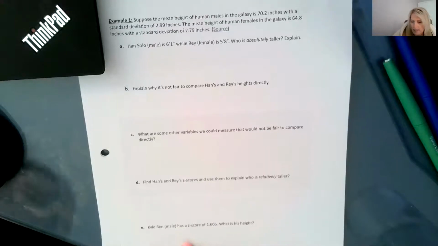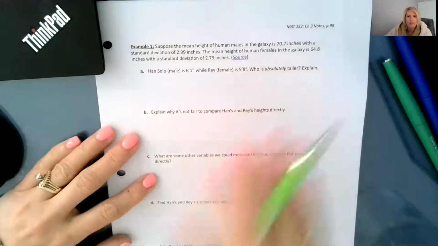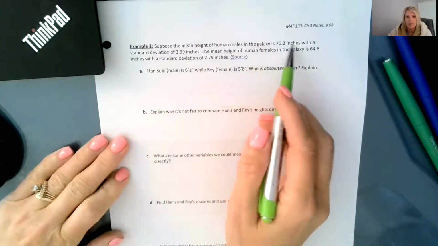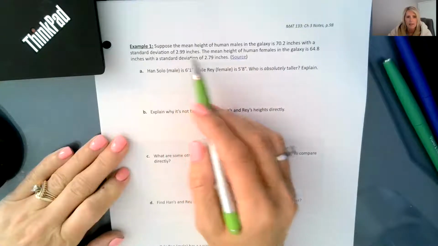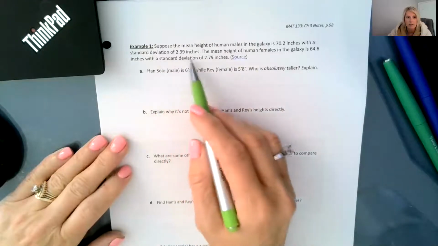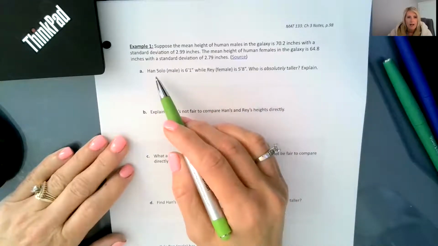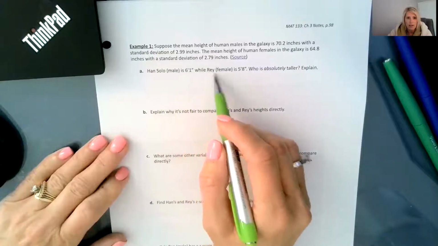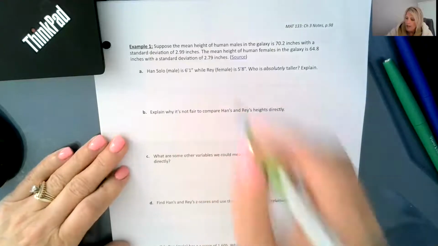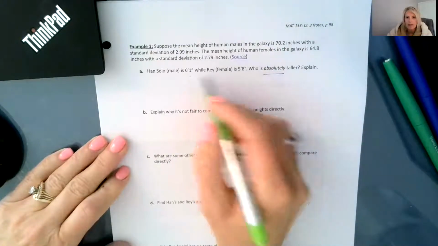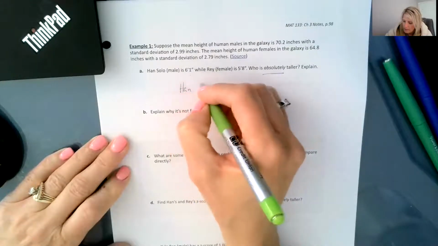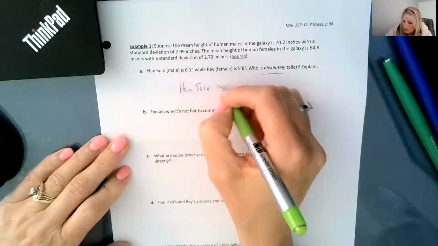Okay, so let's just jump right in here. Example 1 says, suppose the mean height of human males in the galaxy is 70.2 inches with a standard deviation of 2.99. The mean height of human females in the galaxy is 64.8 inches with a standard deviation of 2.79. Han Solo is 6'1", while Rey is 5'8". Who is absolutely taller? Absolutely means just comparing pure height to pure height. Han Solo measures taller.